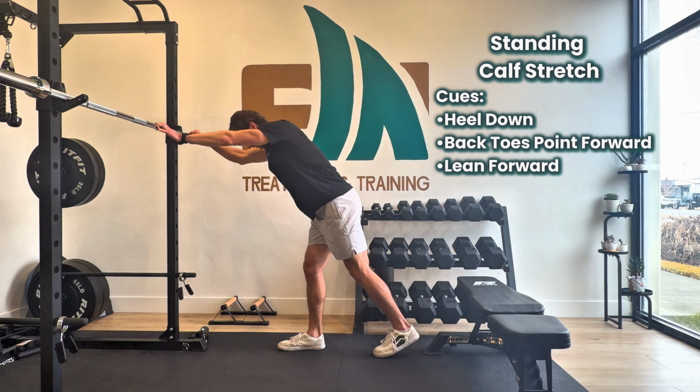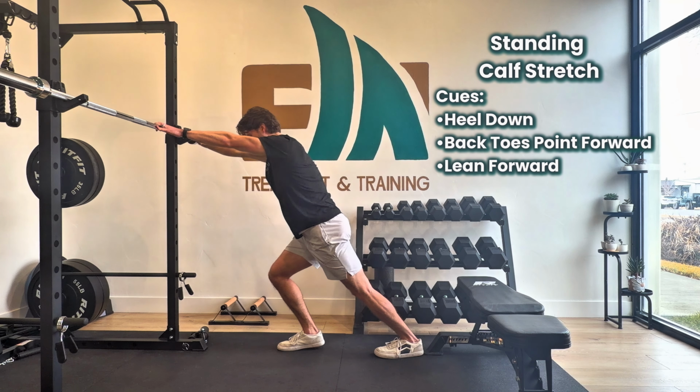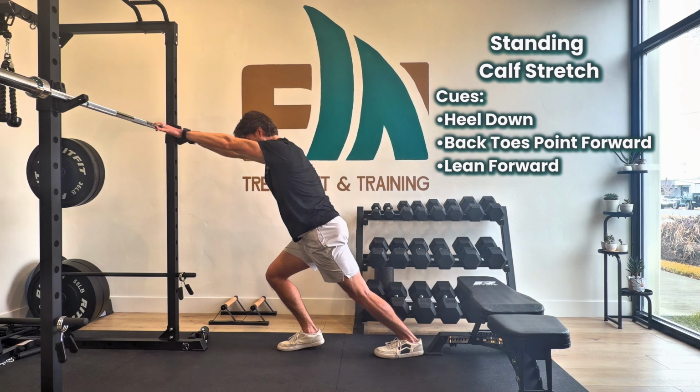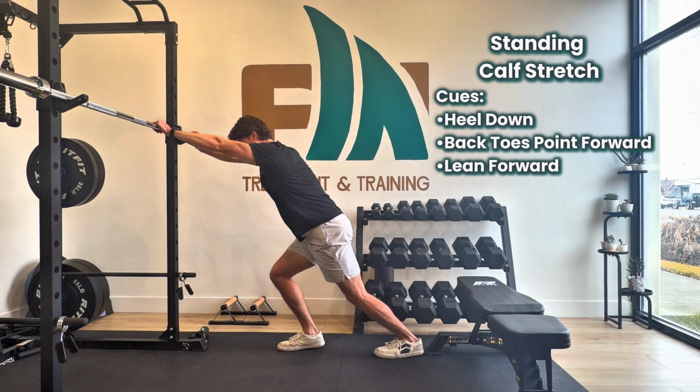Okay, go ahead and switch here. Start off with the knee straight. Keep that good hold, keep that forward motion with your ankle. And we'll bend here, just a tiny little bend in the knee. Try to keep that heel down as best you can. Toes pointing forward.